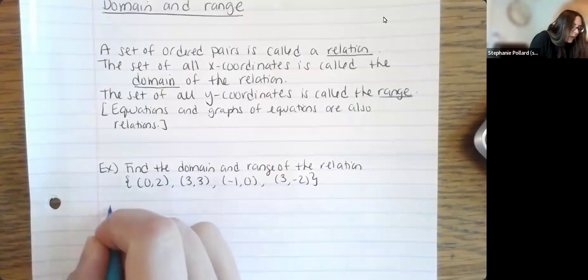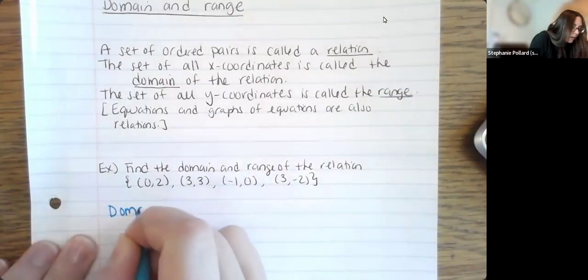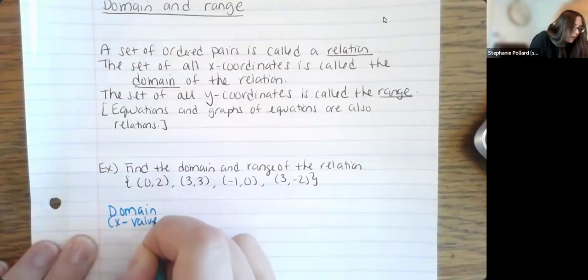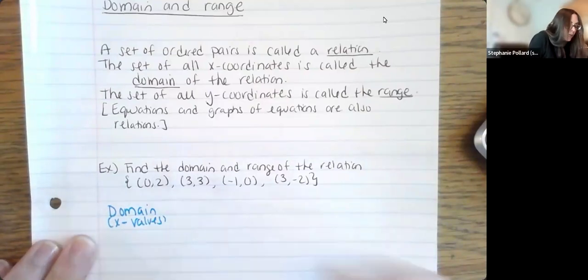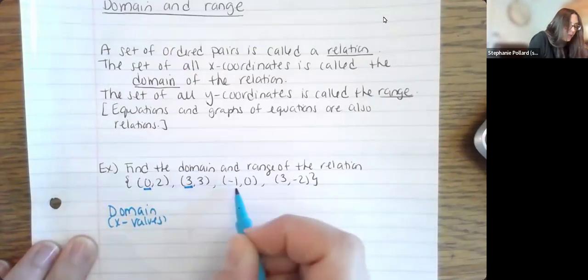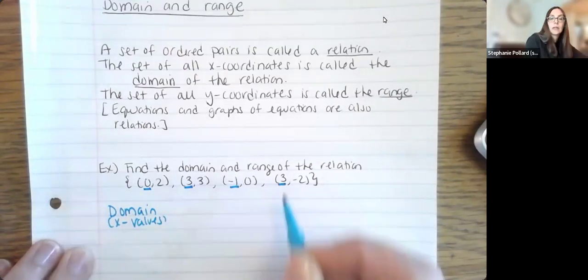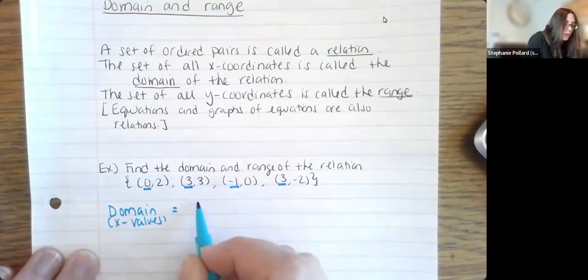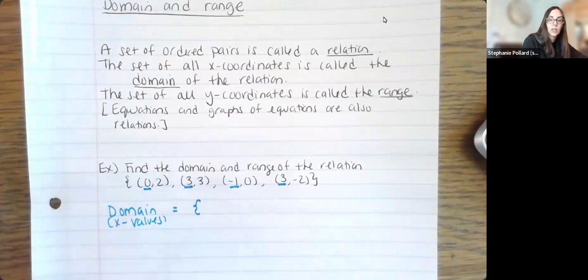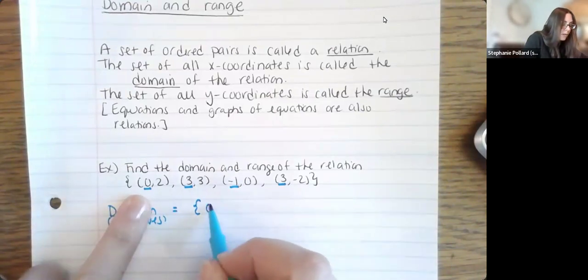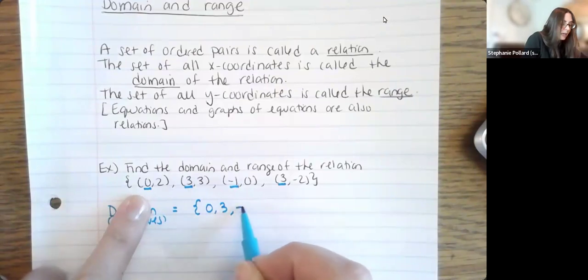So for your domain, you're just listing out your X values or whatever your first coordinates are. So for instance, in my set of points, I have a 0, 3, a -1, and a 3. So when I have a finite set of points, what I would do is use a little squiggle, which shows set notation, and then I would list them out. So for instance, 0, 3, -1.